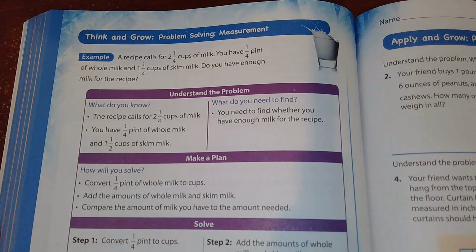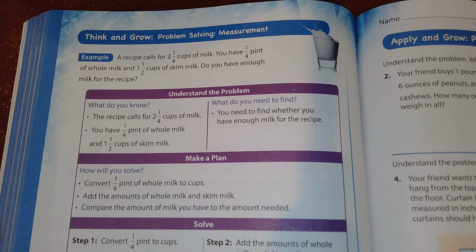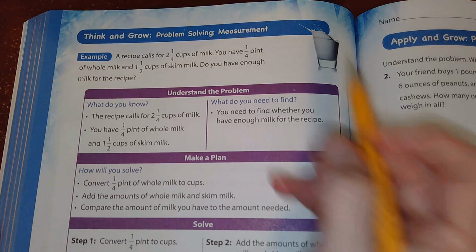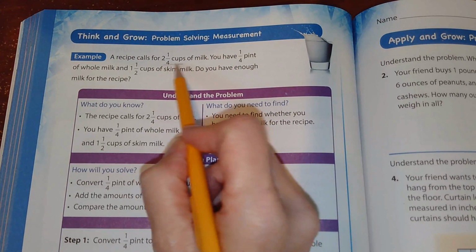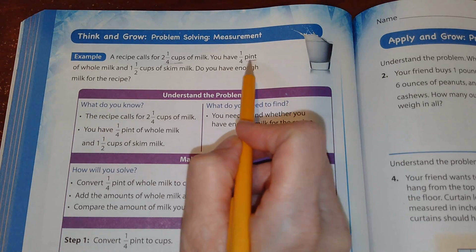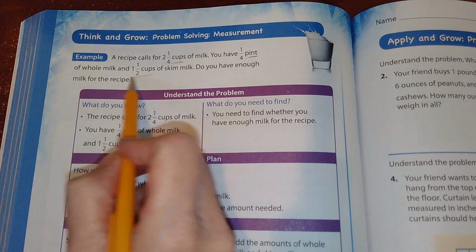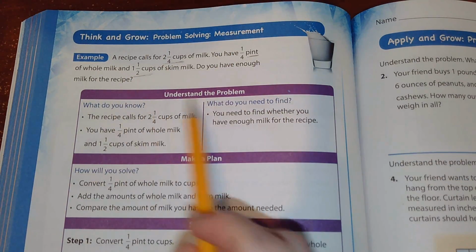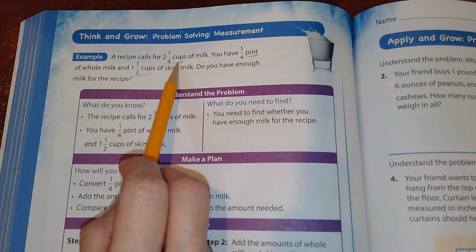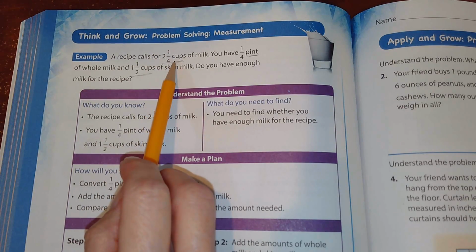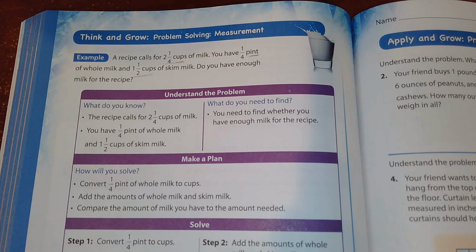The first one says a recipe calls for 2 1/4 cups of milk. You have 1/4 pint of whole milk and 1 1/2 cups of skim milk. Do you have enough milk? Notice that the recipe is calling for cups, and you have 1/4 pint and 1 1/2 cups. All of these are going to need to be the same, and I say we need to probably convert it to cups because that's what it's asking for. Do you have enough milk?